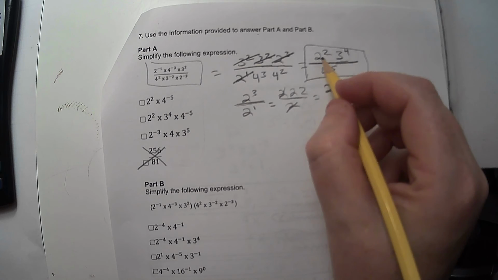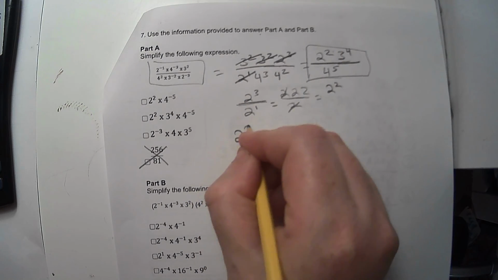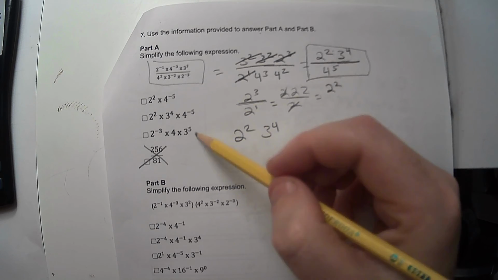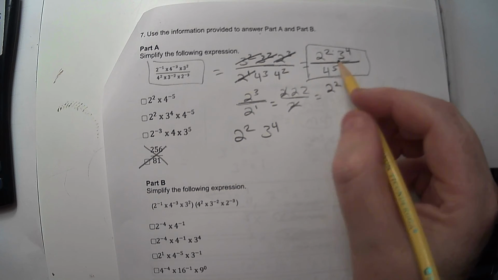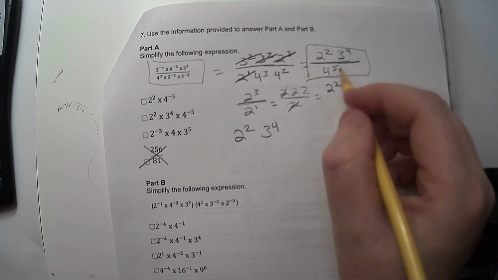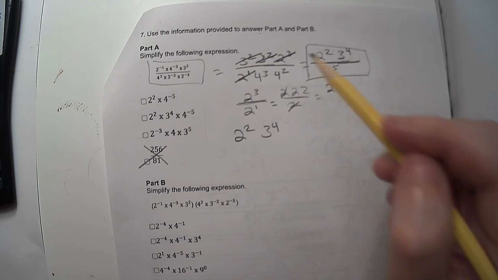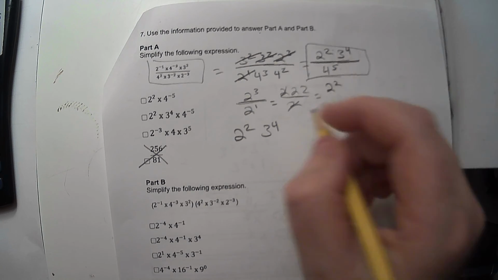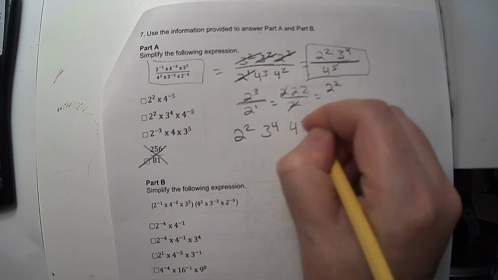So another way to write this, I have a positive 2 squared, and I have a positive 3 to the 4th. For some reason they don't want to put it in simplest form, to where your 4 to the positive 5 is on the bottom. So think about it, if we have a negative exponent and we move it, it changes to a positive. Well, what if we take this 4 to the 5th and we move it to the top? Then it becomes a what?